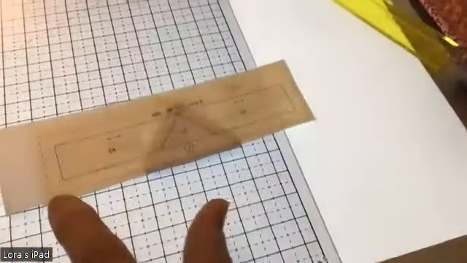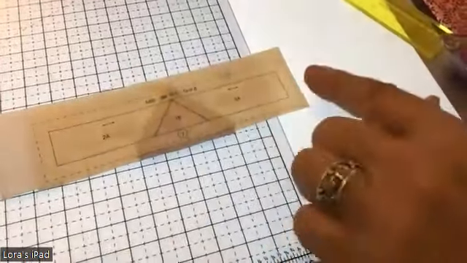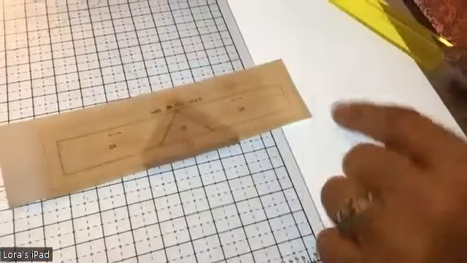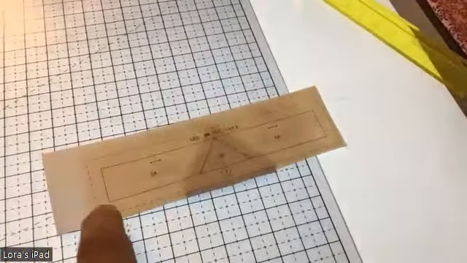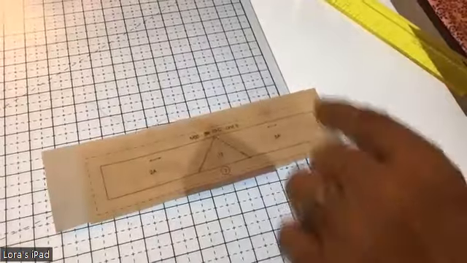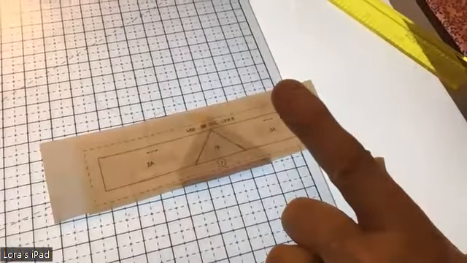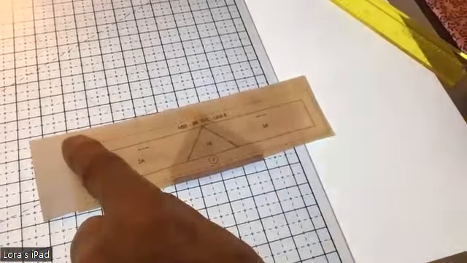Okay, now this is ready for me to trim. Trim all the way around the outside edge. Actually, I only trimmed three sides. I trimmed this one and this one and this one. And after it's on the block and pressed in place, then I trim this one.